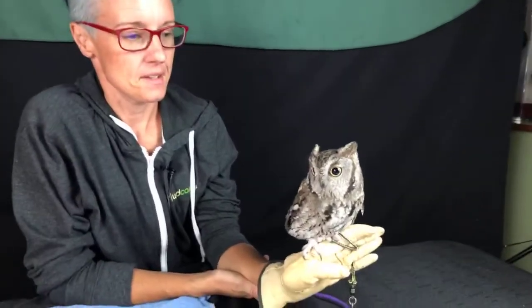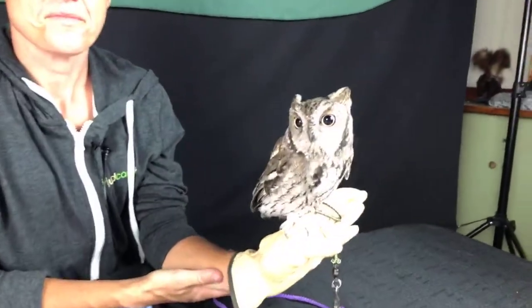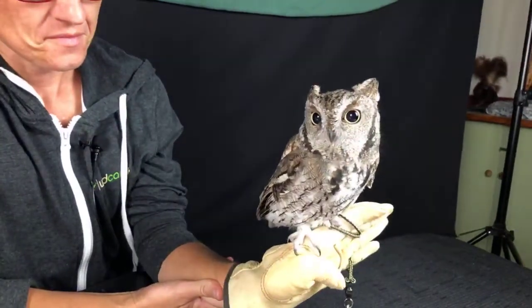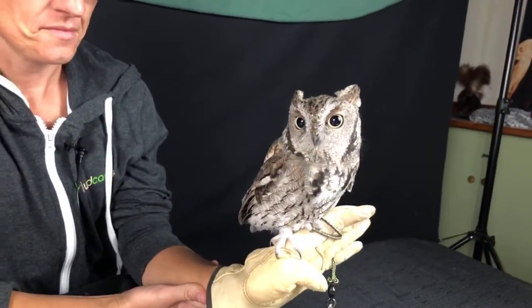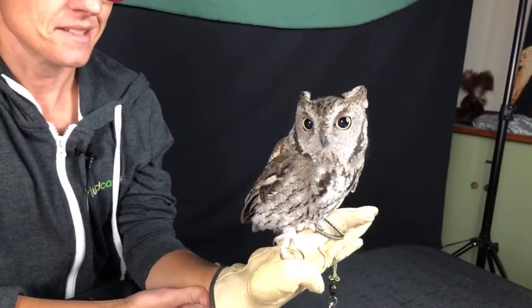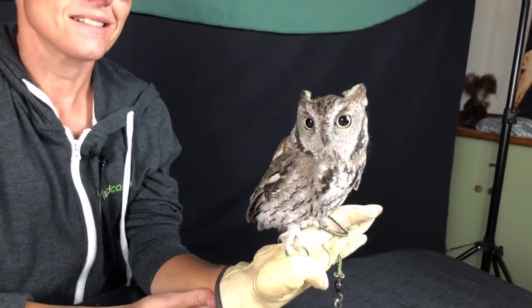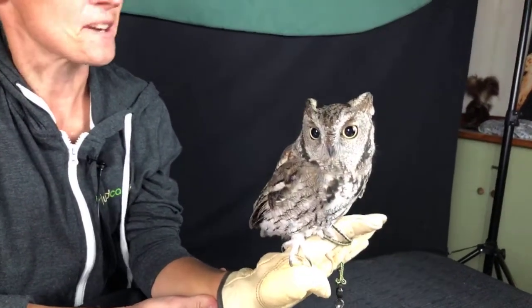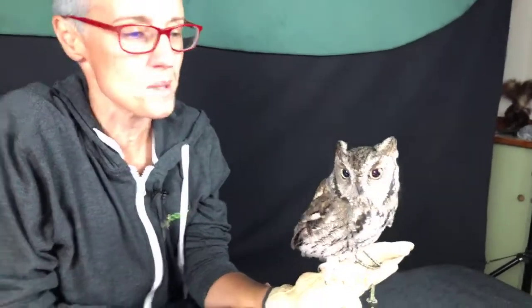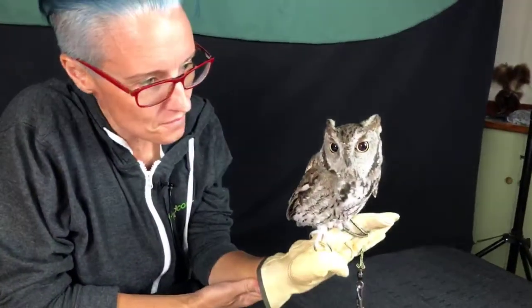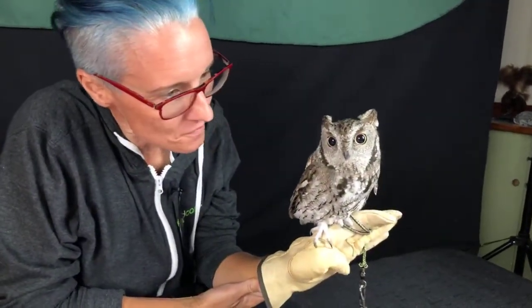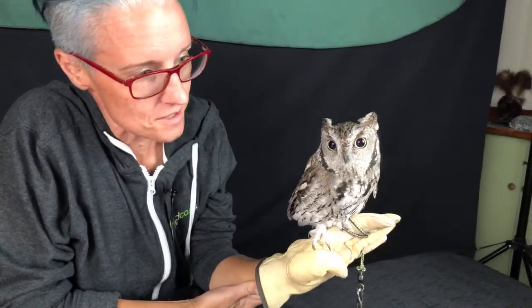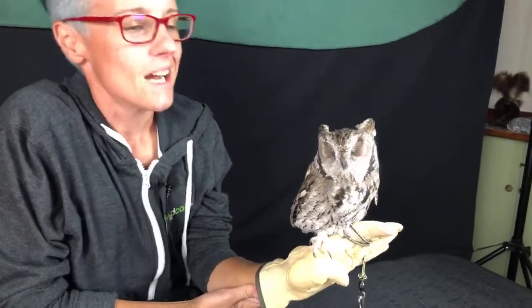Rose wants to know what the owl's name is. Trill. Her name is Trill, and that is because the western screech owl does not actually make a screeching noise. She makes this wonderful little burbling trill. Yes, it sounds kind of like a ping pong ball rolling down a set of stairs. Let me try my owl sound. No, she's not going to do it. Not talking to you today. It sounds kind of like that.